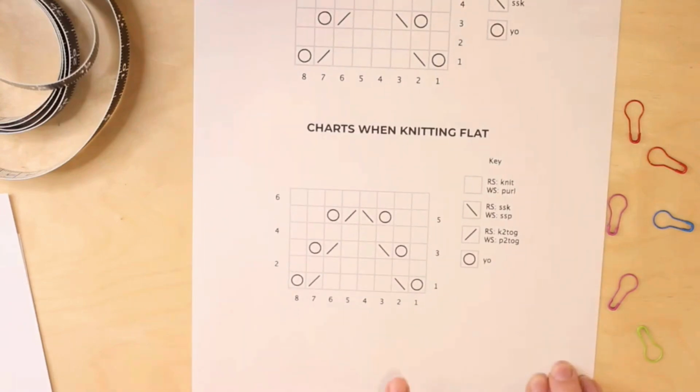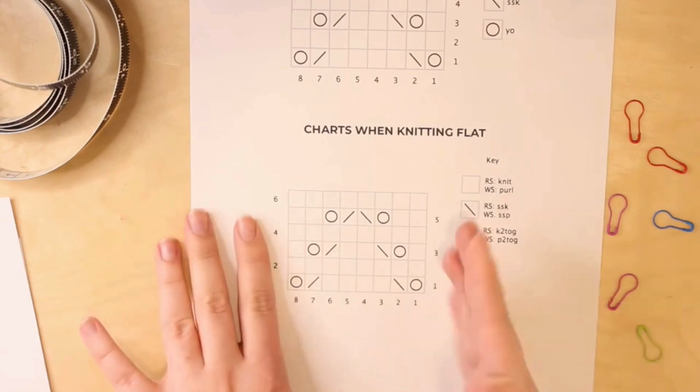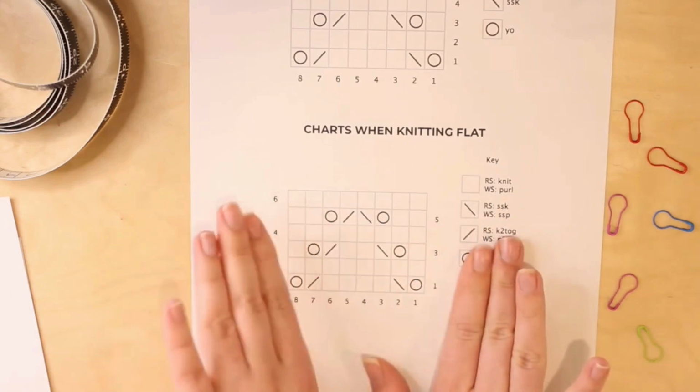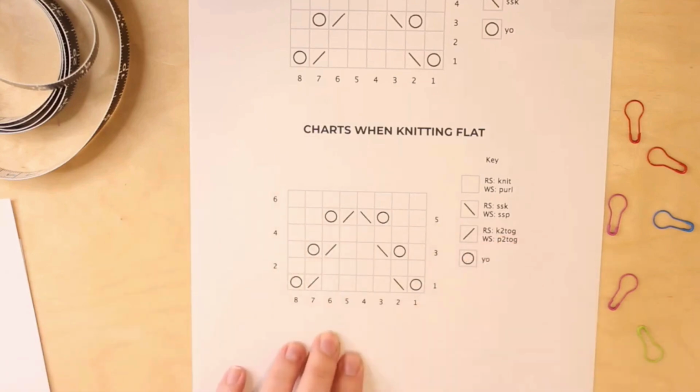So when you're working flat, it will look often similar to in the round, but you'll notice that the numbers running alongside the chart are split in half. So the odd numbers are on the right and the even numbers are on the left. This is because you will be reading the chart the same way, so bottom to top.